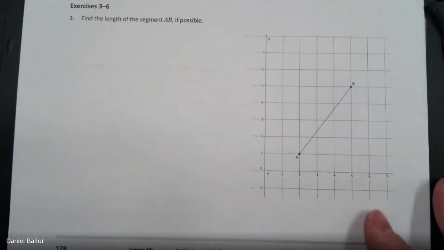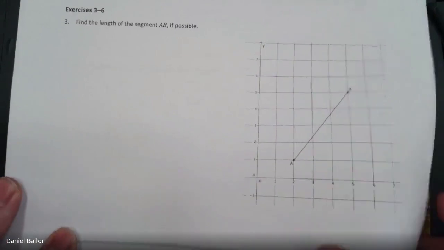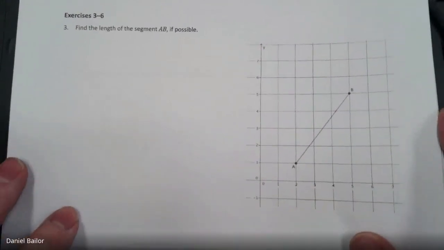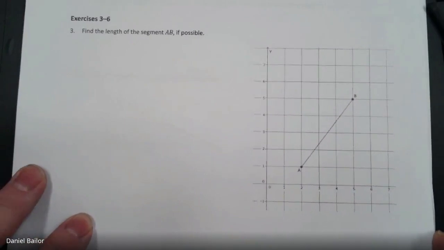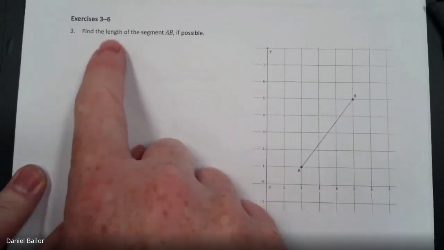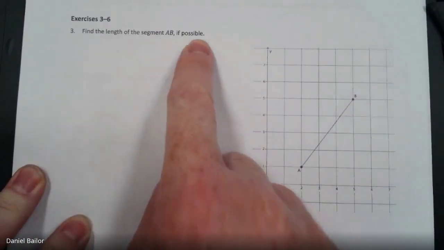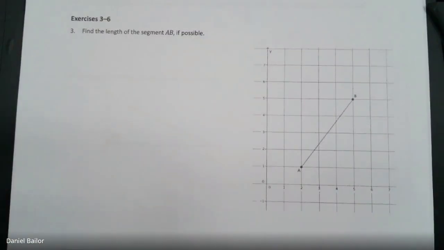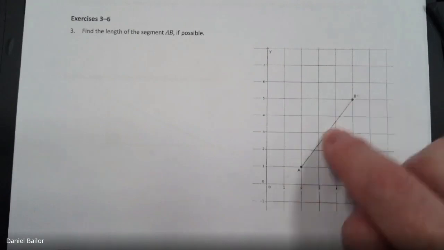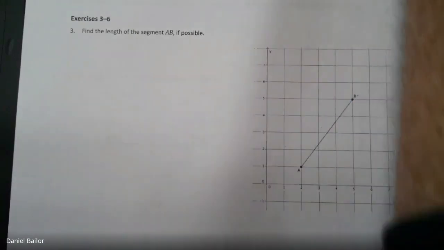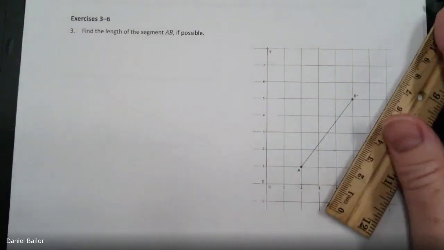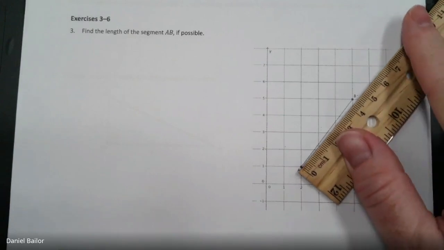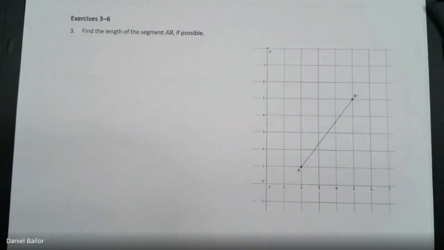Exercise 3, let's move on. Page 178, bottom is exercise 3. Now this one is a graphing question. It says find the length of segment AB if possible. Well, it is possible to find out exactly how long this is. Now you might be saying, of course it's possible, Mr. Barrett, I'm just going to pull up my ruler and measure it. Well, yes, I suppose you could do that if you really wanted to.